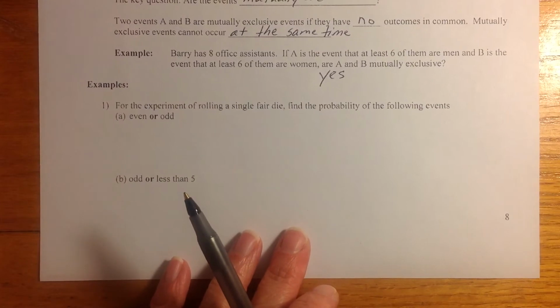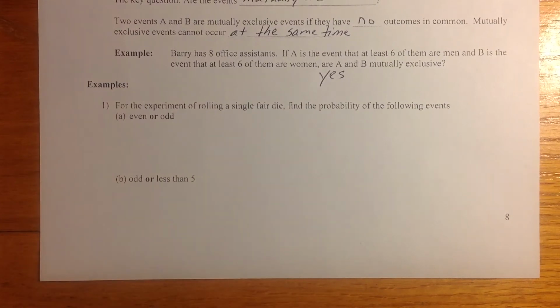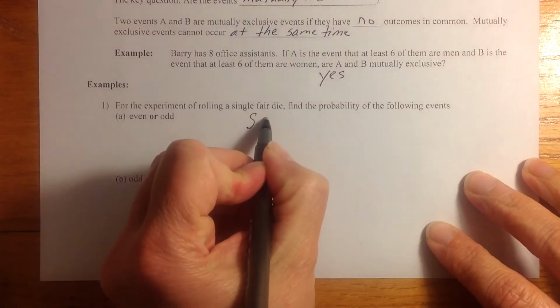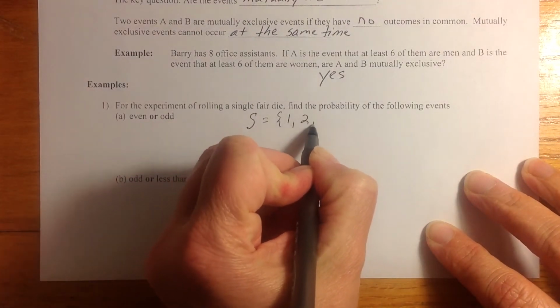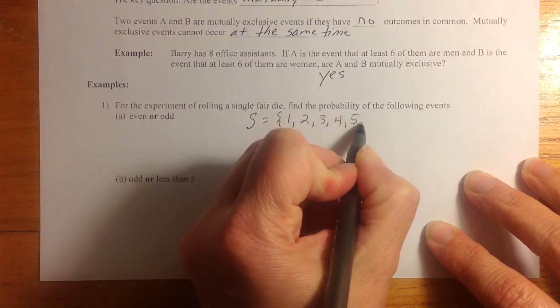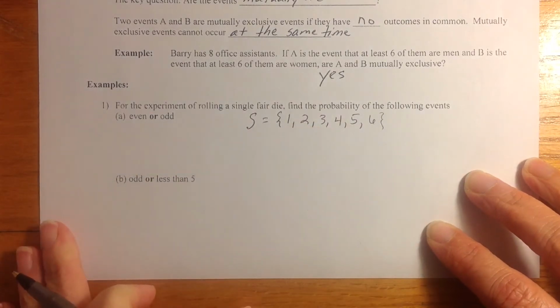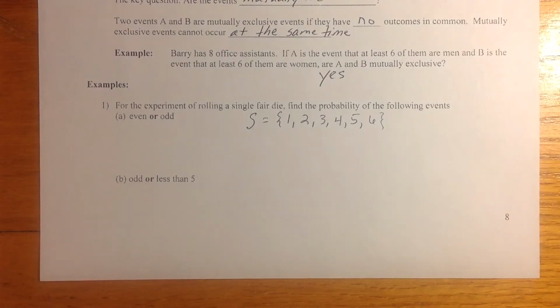All right, so let's practice some problems involving or. For the experiment of rolling a single fair die, find the probability of the following events. You roll an even or an odd. Well, the sample space is small enough here. Let's write it down so that we can look over it. So if we roll a single fair die, we have 1 through 6 as our possible answers. When you roll a die, can you see an even and an odd number at the same time? The answer is no. So these are mutually exclusive.